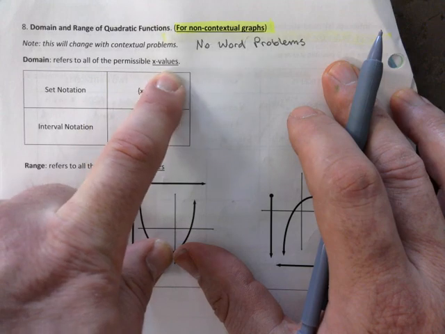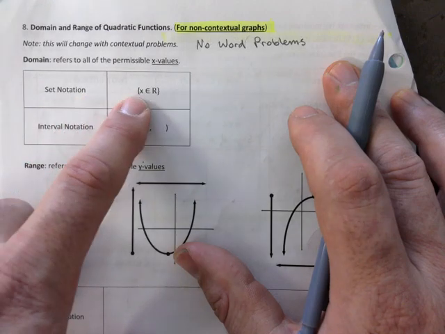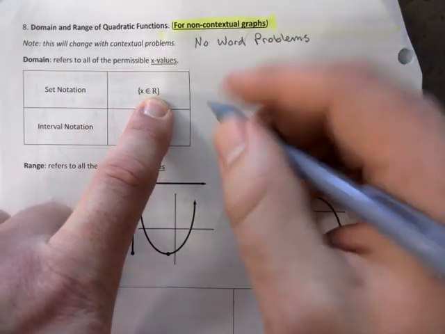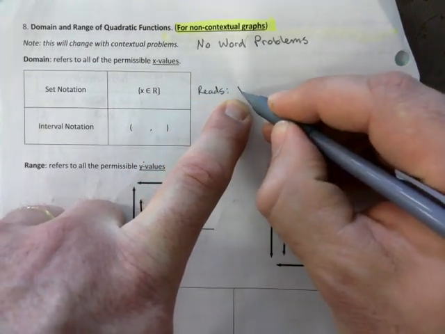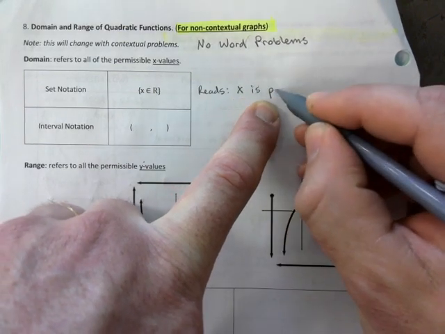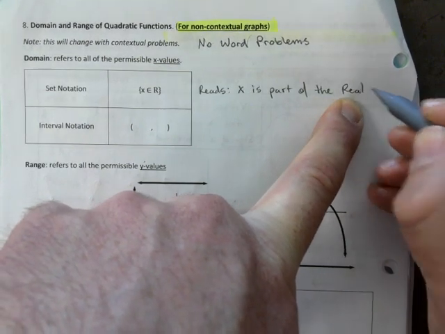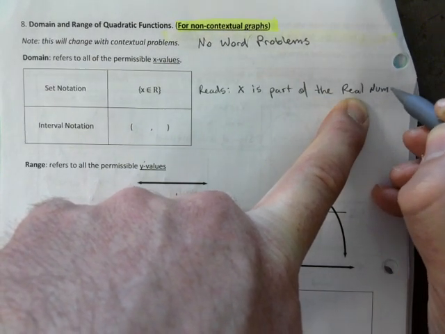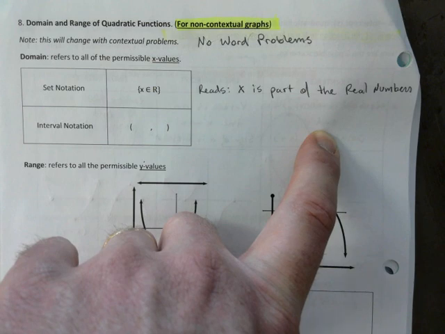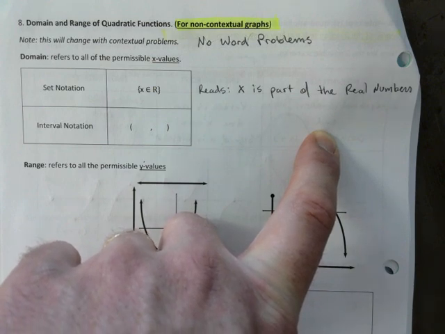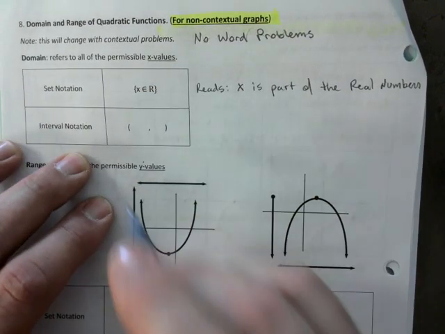Domain refers to all permissible x values. Domain, x values that are acceptable. Set notation: x is part of the real numbers, right? This reads, x is part of the real number set. Okay, and real numbers is just everything: positive, negatives, integers, decimals, fractions, anything, right? So real numbers is just everything goes, basically. There's no restriction on that.